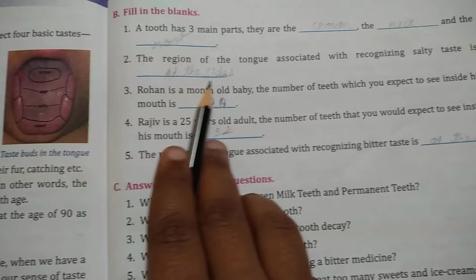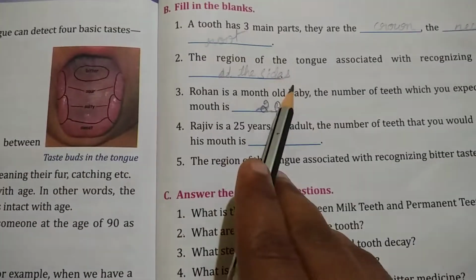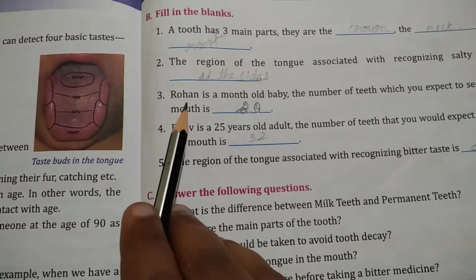where can you recognize salty taste food? Here you can see, at the sides. The answer is at the sides.